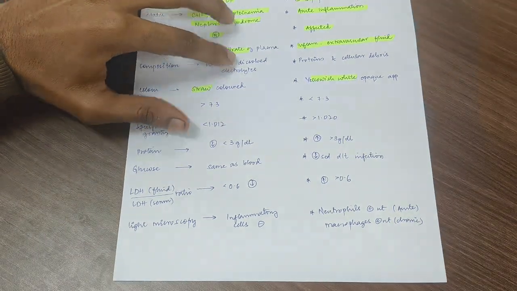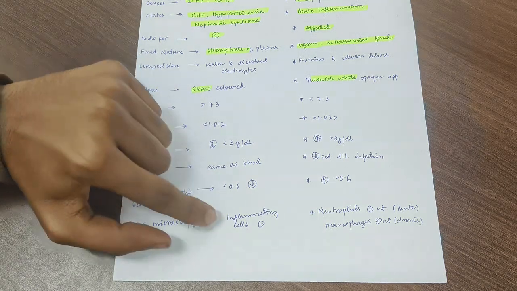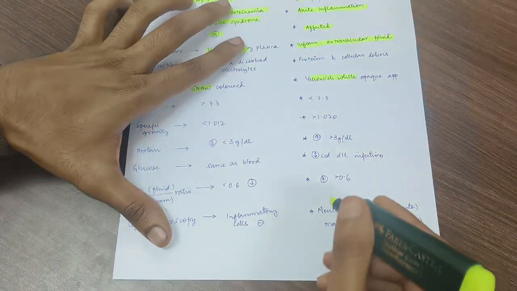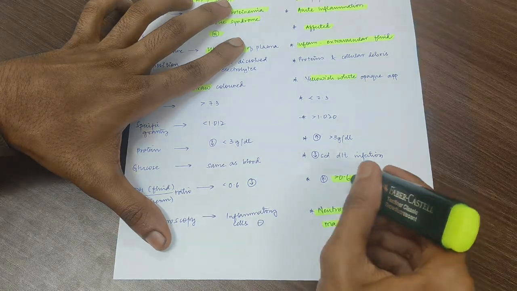Light microscopic features: you are not going to see inflammatory cells in transudate, whereas in exudate you are going to see neutrophils and macrophages.